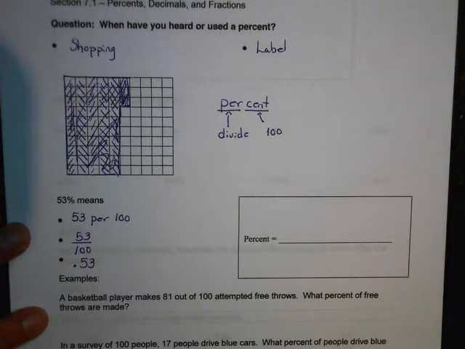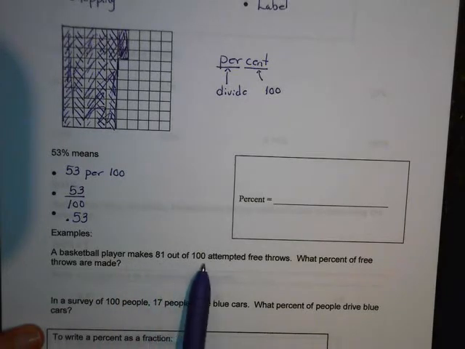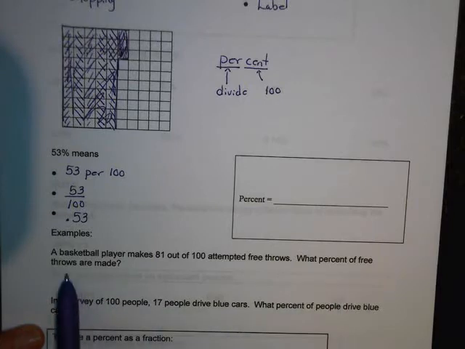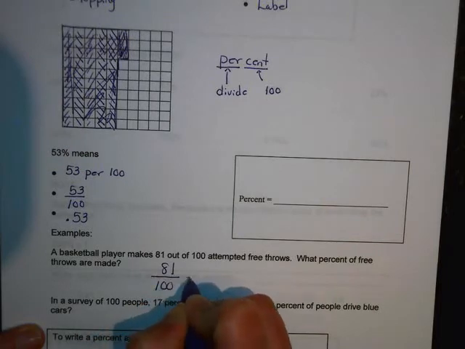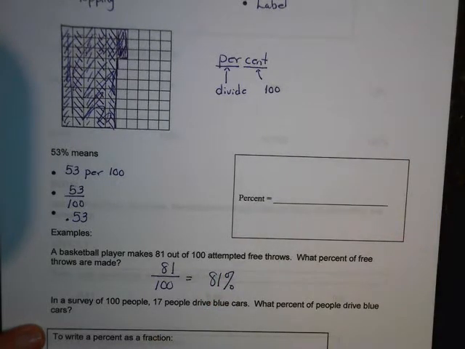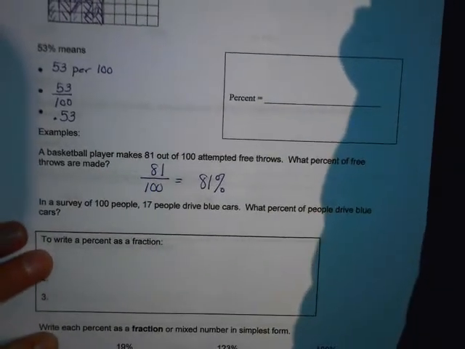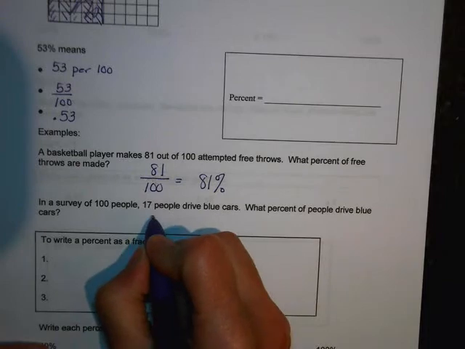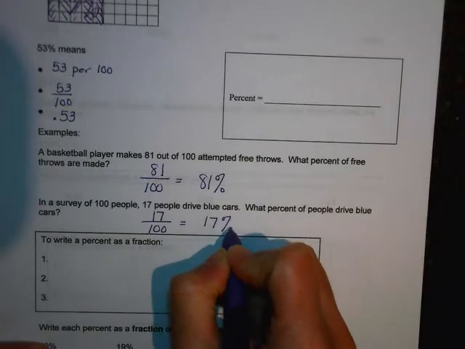All right, so there's a few ways that we can think about word problems with percents, and we'll look at this first one. So a basketball player makes 81 out of 100 attempted free throws. What percent free throws are made? Well, you have 81 out of 100. So if you have 100 on the bottom, that would be the 81%. Or in a survey of 100 people, 17% drive blue cars. What percent of the people drive blue cars? So you have 17 out of 100, so that would be 17%.